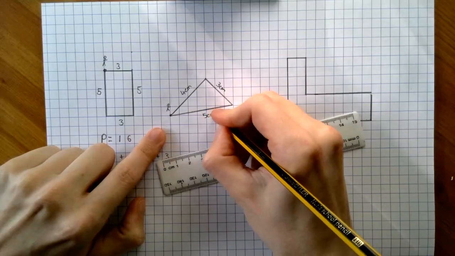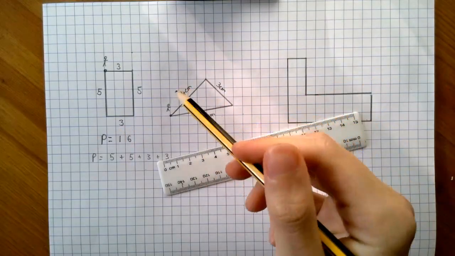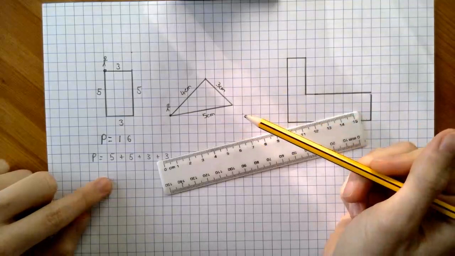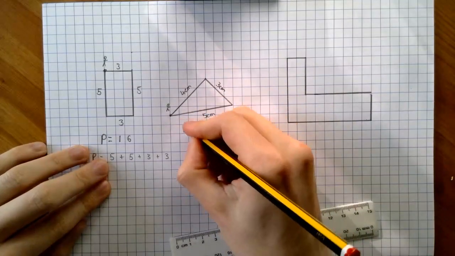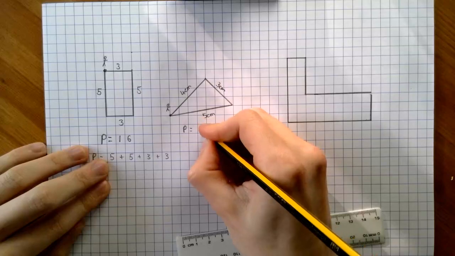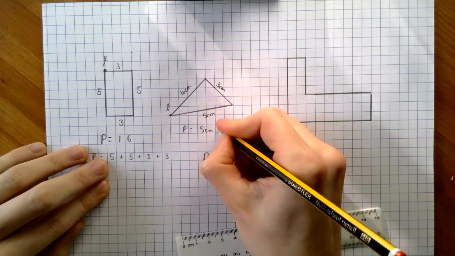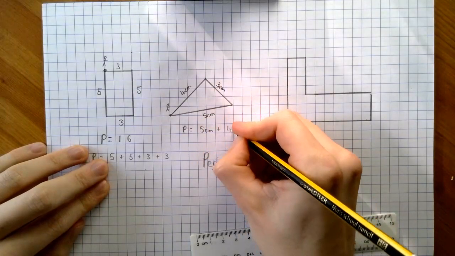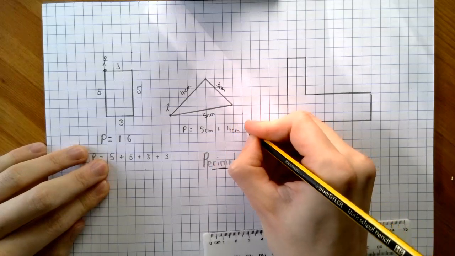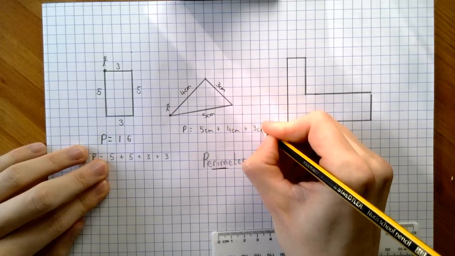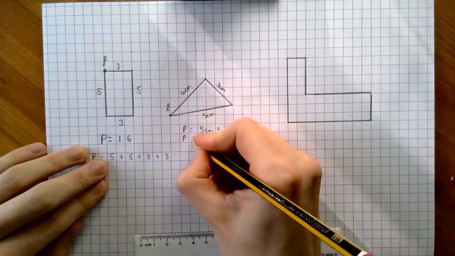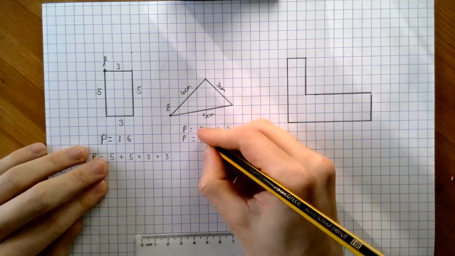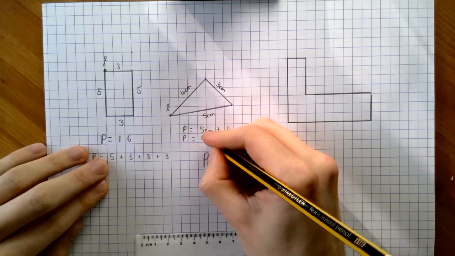So again, now that I've written the values on each side, I can begin to put them together. So I know the perimeter is equal to 5 centimetres plus 4 centimetres plus 3 centimetres. So it might be that that's how you write out your calculation. And in total, my perimeter is equal to 12 centimetres.